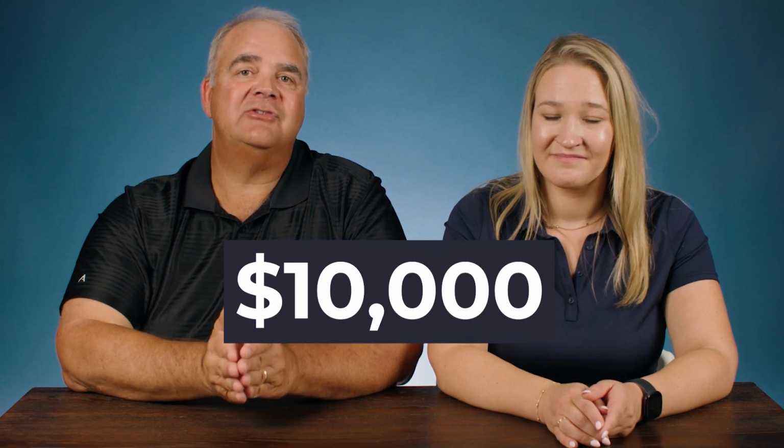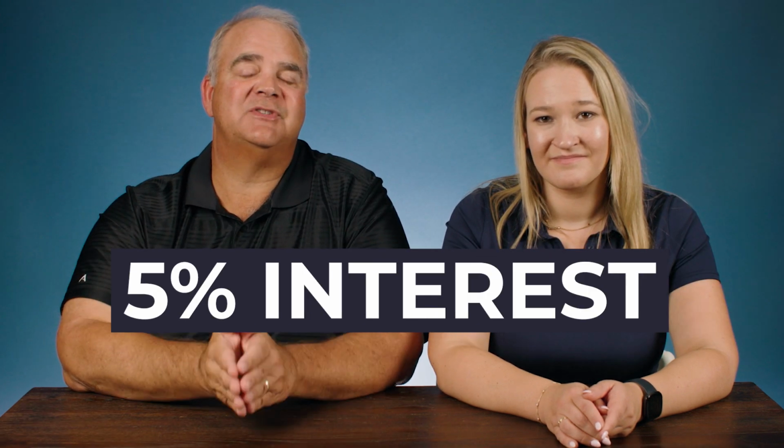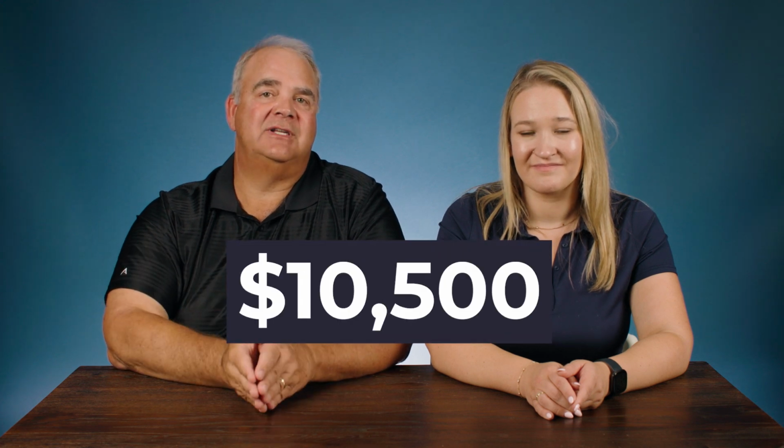Basically what that means is you will be charged interest at the time of the loan. If your policy anniversary date was today and you took a $10,000 loan and the interest rate for borrowing was 5%, your loan balance would be $10,500 because they charged you the interest in advance.